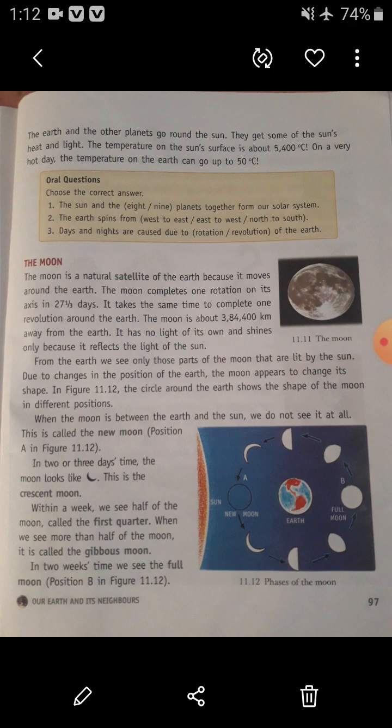So the correct answer is 8. The sun and the 8 planets together form our solar system. Next one is: the Earth spins from. Students, you know very well the Earth spins from west to east.